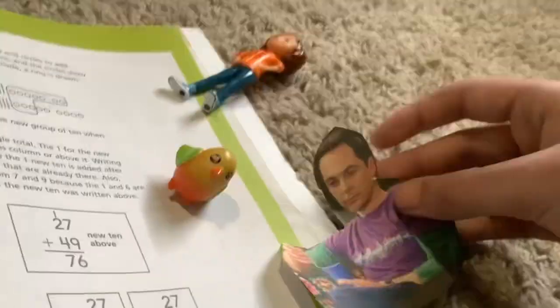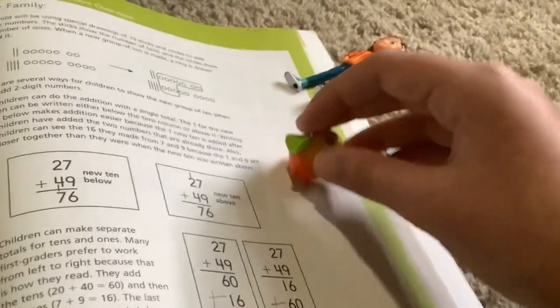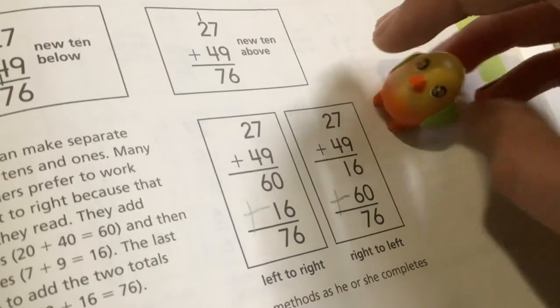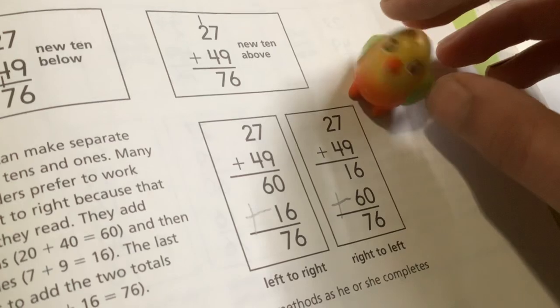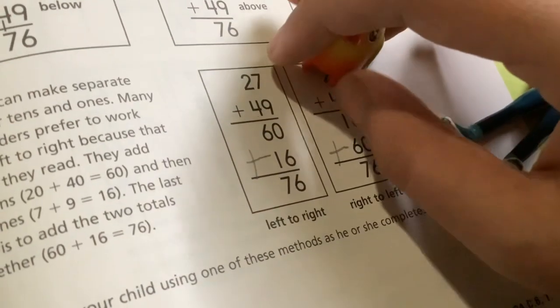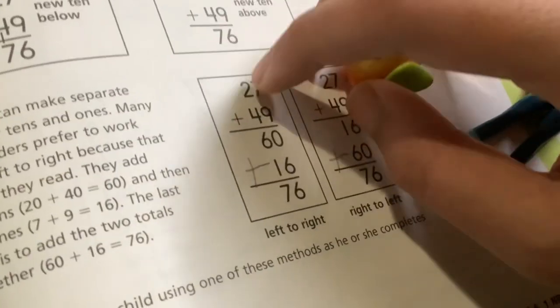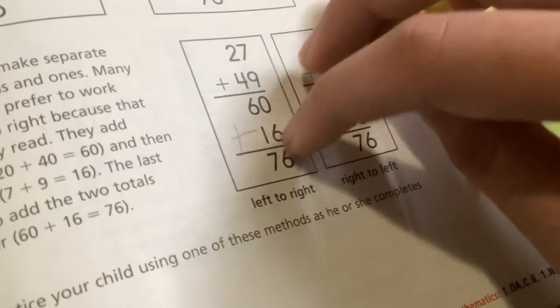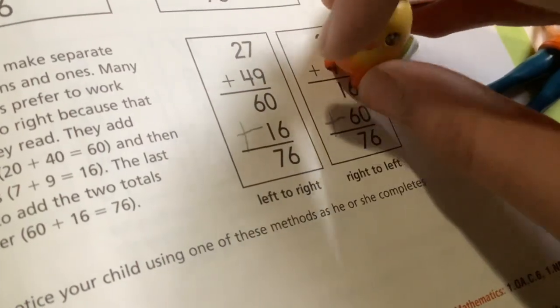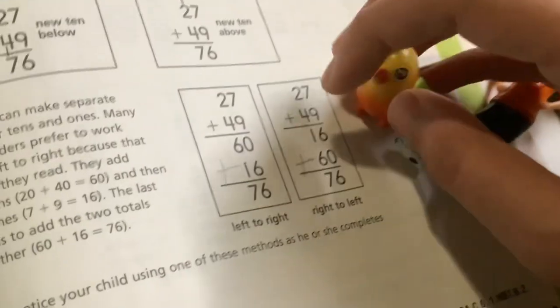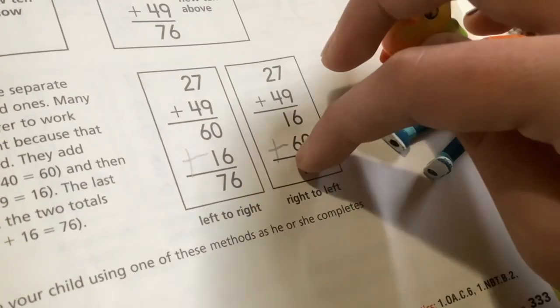Oh, that's interesting. Can you show me how it's done? Why, yes, of course. 27 plus 49. So, first, we need to add the two tens together. And what are the two tens? 20 and 40. We add them together to get 60. But then we need to add the ones. 7 plus 9. That equals 16. 60 plus 16 is 76. Same thing over here. 16 plus 60 equals 76. This is left to right, and this is right to left.